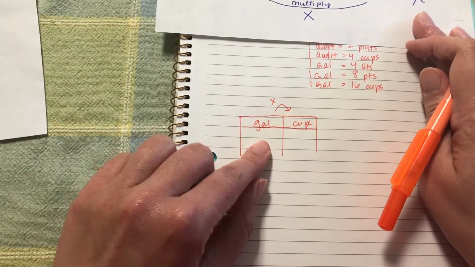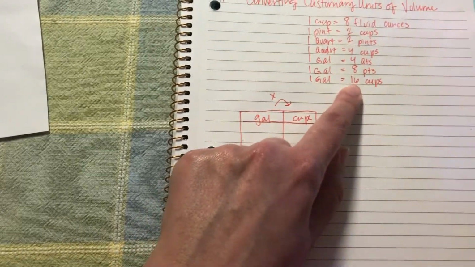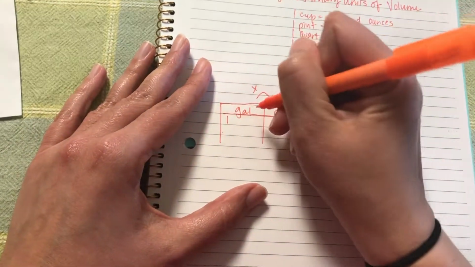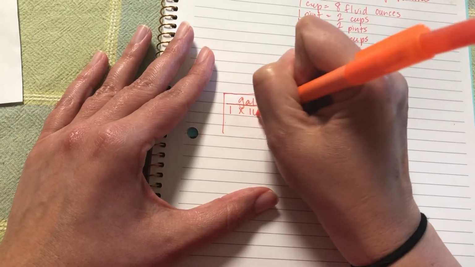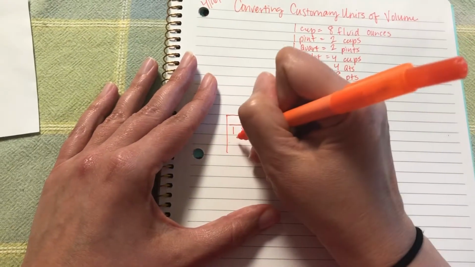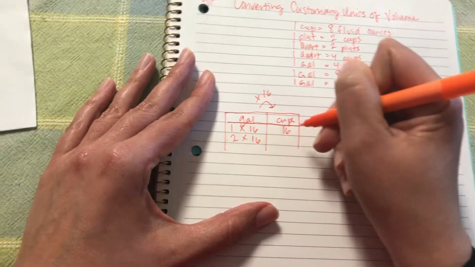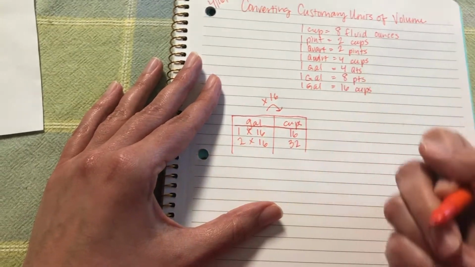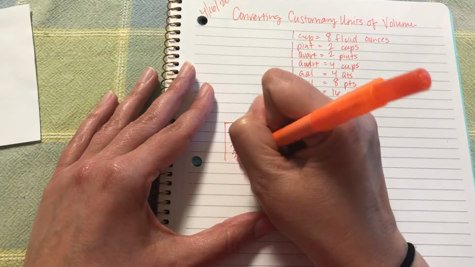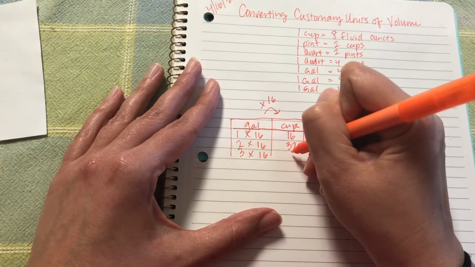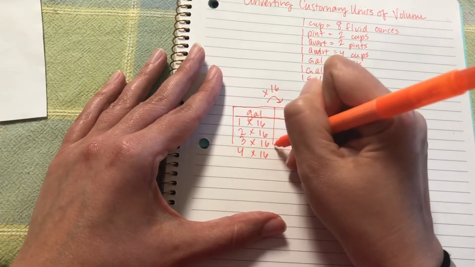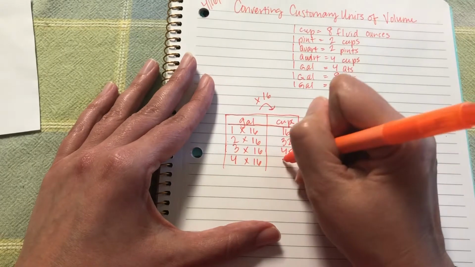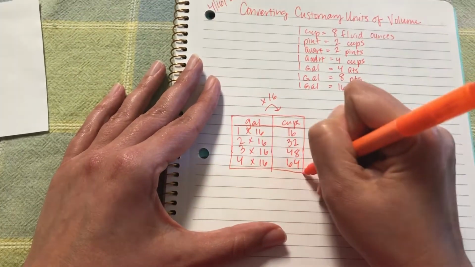Well, I know that 1 gallon is equal to 16 cups. That means it's the gallon times 16. So if I have 2 gallons, multiply that times 16, I'm going to get 32 cups. 3 gallons would be 48 cups. 4 gallons, 4 times 16 is going to be 64 cups. Okay, so that's one way you can make your conversions. You can make a chart.